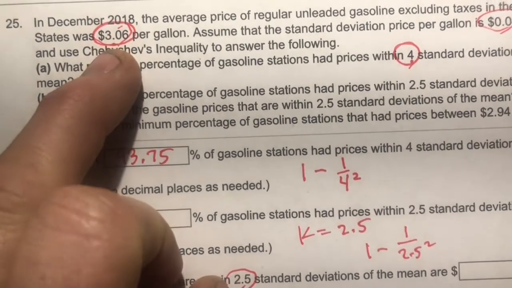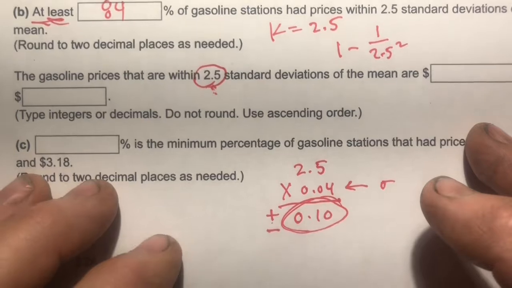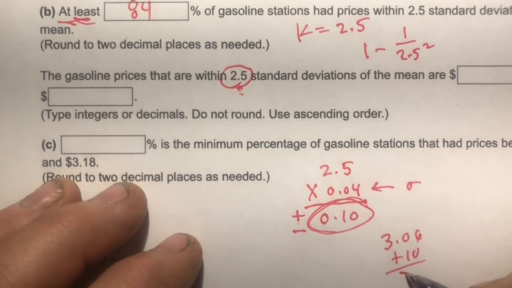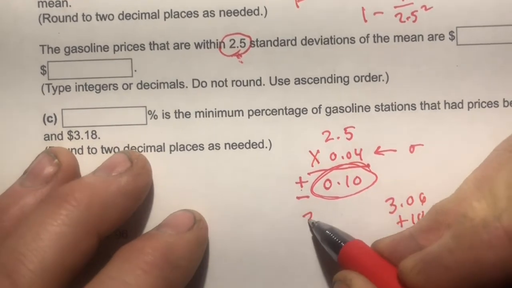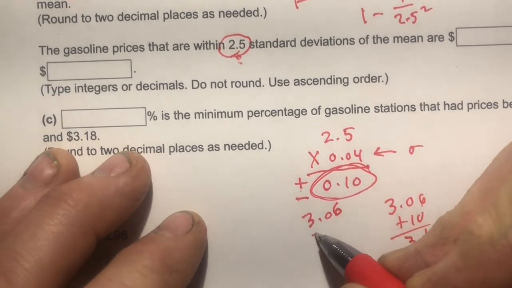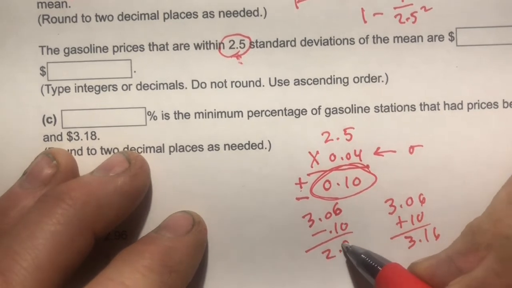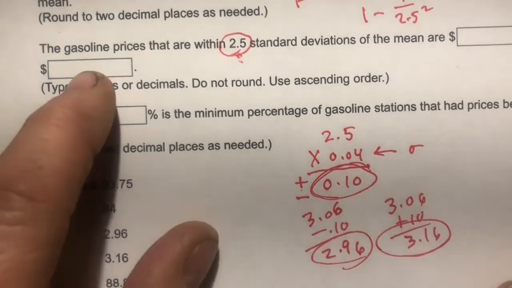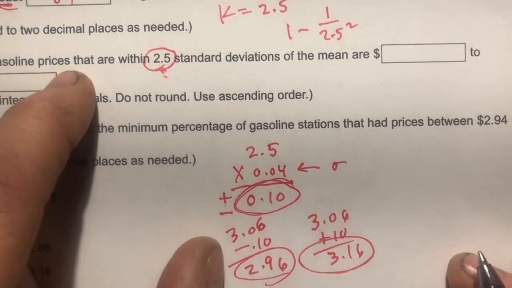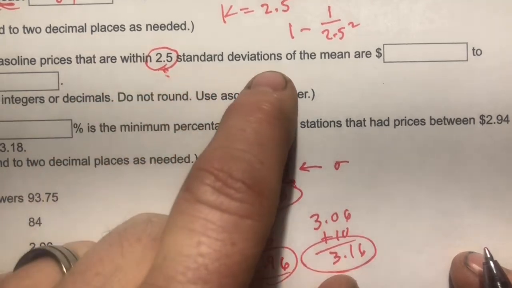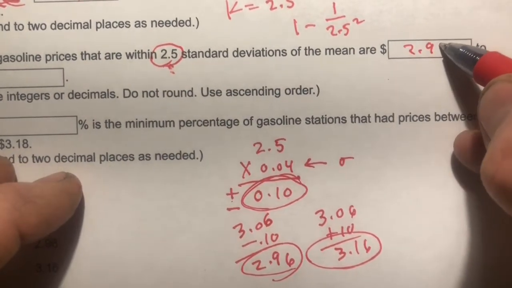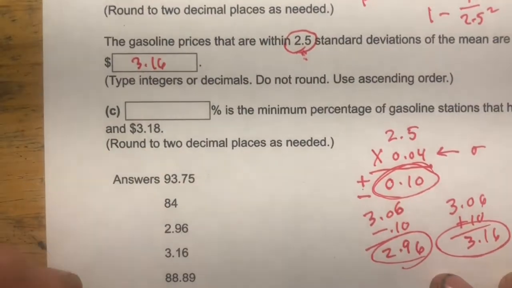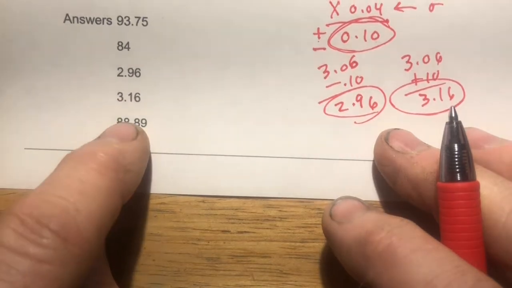Since the mean is $3.06, if I do 3.06 plus 10 cents, I get 3.16. If I do 3.06 minus 10 cents, I get 2.96. And so these are the numbers it's asking for. The gasoline prices that are within 2.5 standard deviations of the mean are $2.96 and $3.16. Let's see if we got these right, because here are the answers down here.